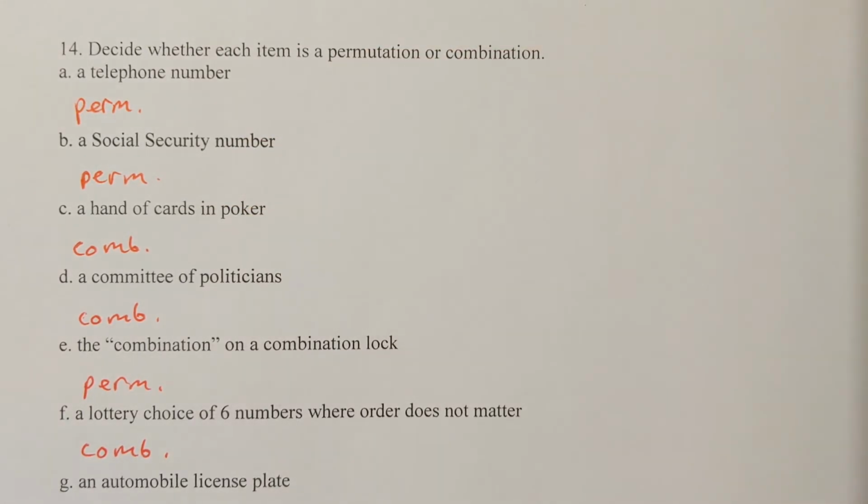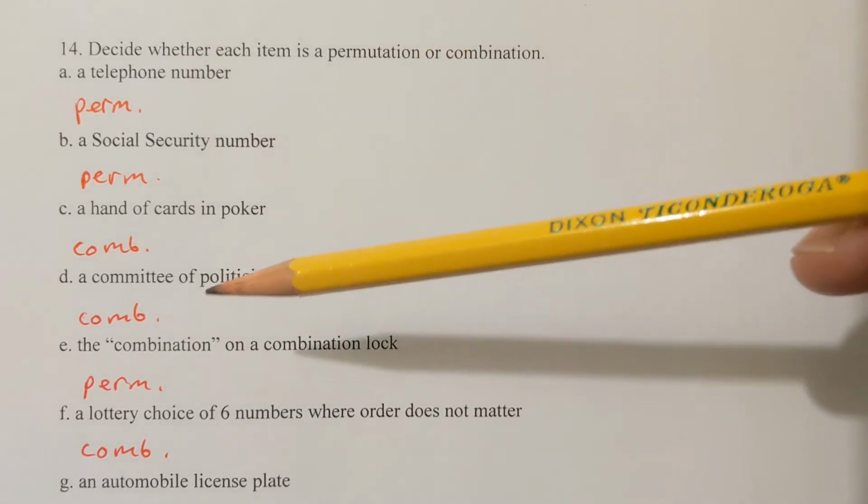What if you have a hand of cards in poker? Well, that's going to be a combination. If you have 5 cards in your hand and you mix up the 5 cards, you're still playing the same hand, right? You're still playing the same group of 5, regardless of what order the cards are in. A committee of politicians. Okay, so if John, Rick, and Steve are the 3 members in the committee, that's the same thing as Steve, Rick, and John being the 3 members, right? So that'd be a combination.